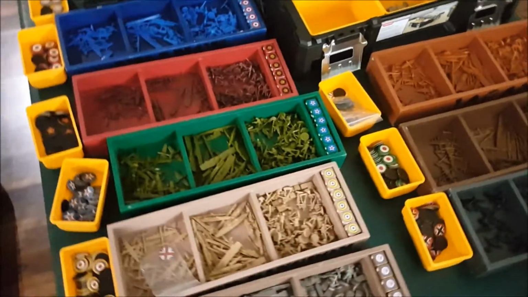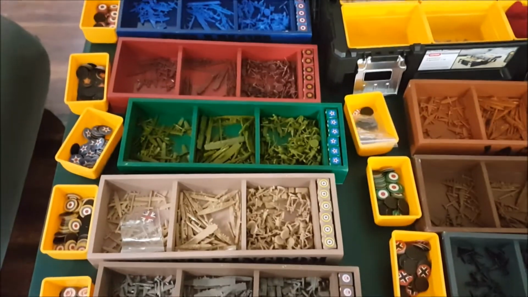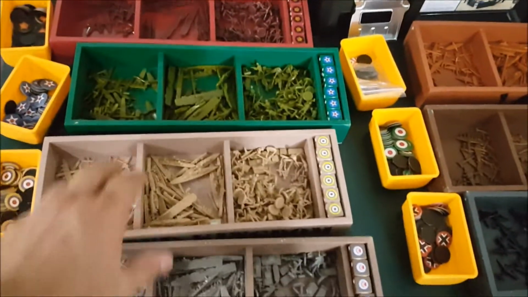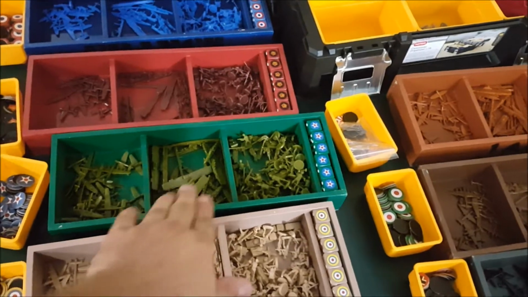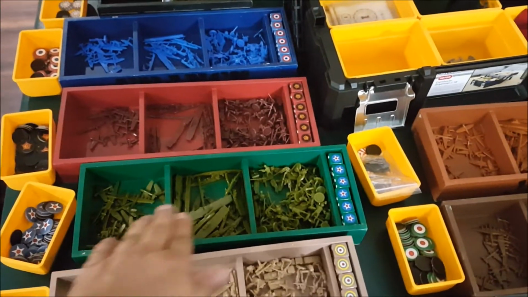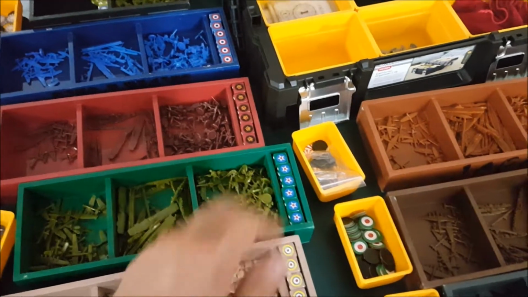All right, let me show you these trays. So these are the trays that come with the ammo box. And these are pretty nice. I like that they're divided into 3 segments so I can organize my pieces somewhat. Between air units, sea units, land units, okay?